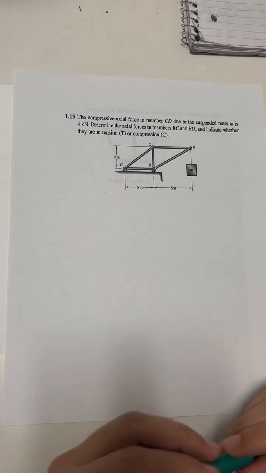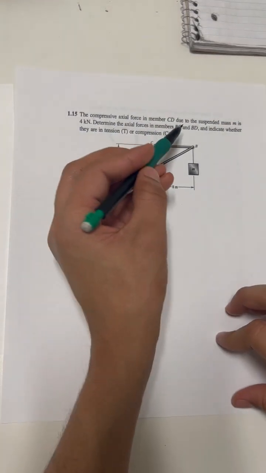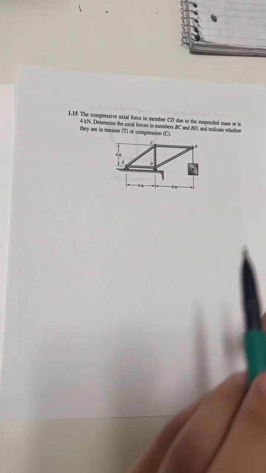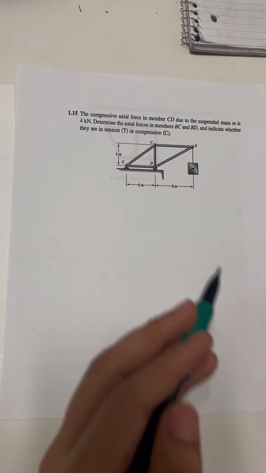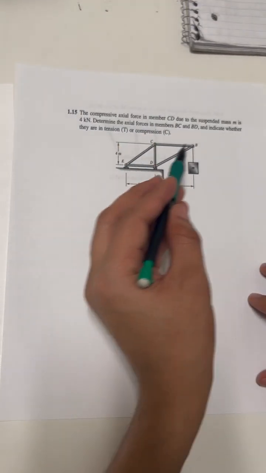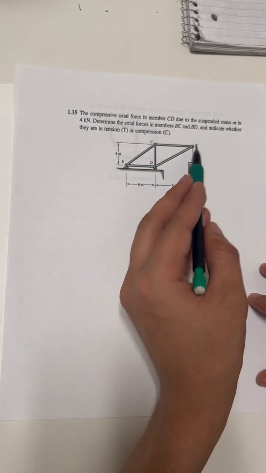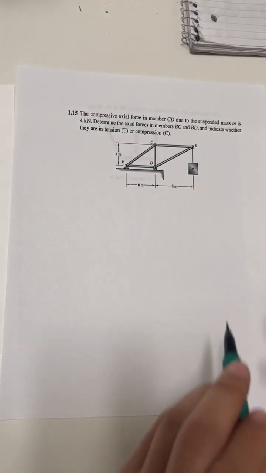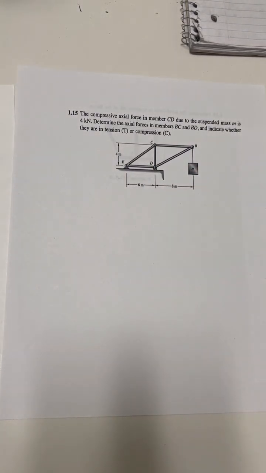The compressive axial force in member CD due to the suspended mass M is 4 kilonewton. Determine the axial force in members BC and BD and indicate whether they are in tension or compressive.